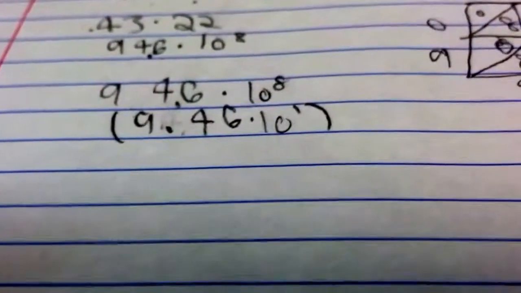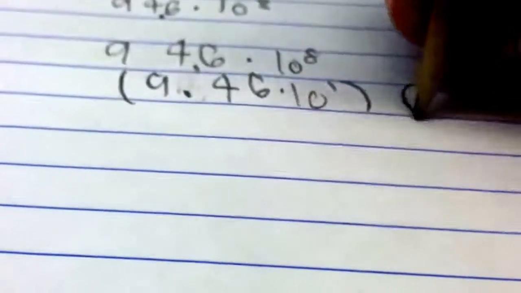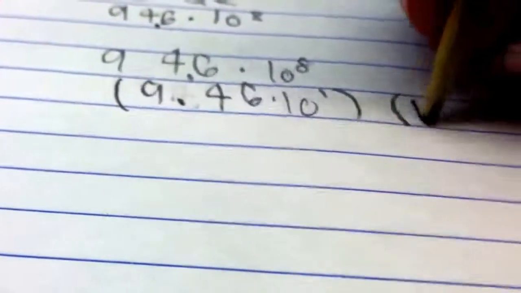Now, if you have to move your decimal to the right, then it's a negative exponent. In this occasion, we do not need that. Now we got 1 times 10 to the 8th, which would equal 9.46 times 10 to the 9th.